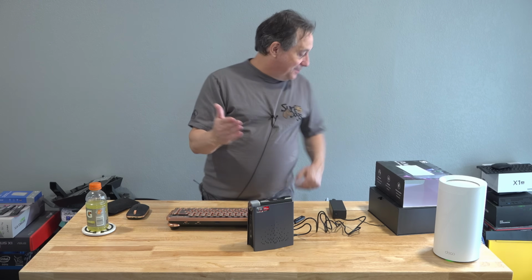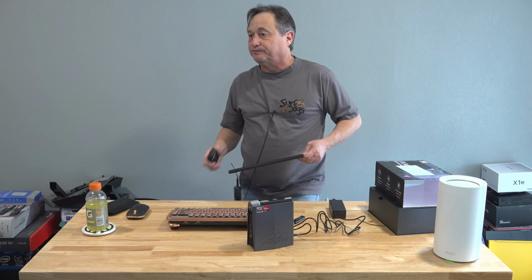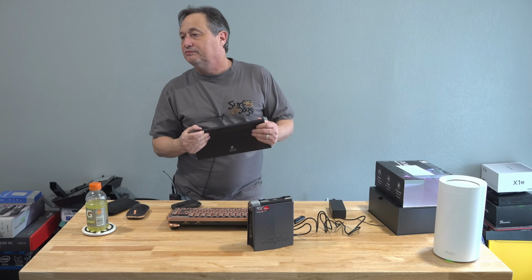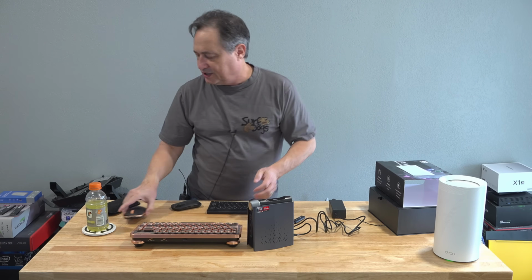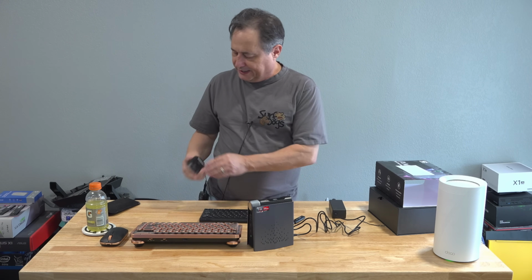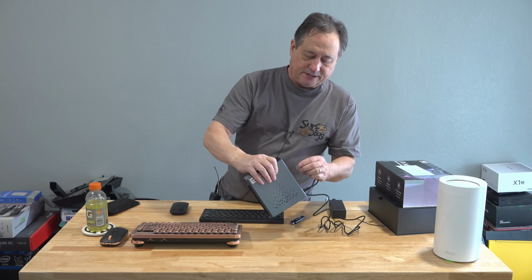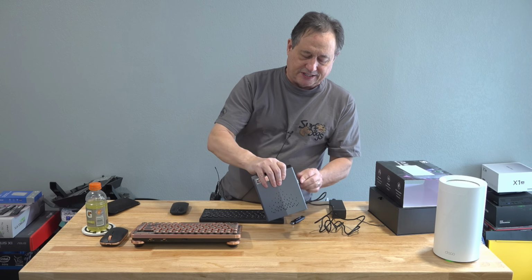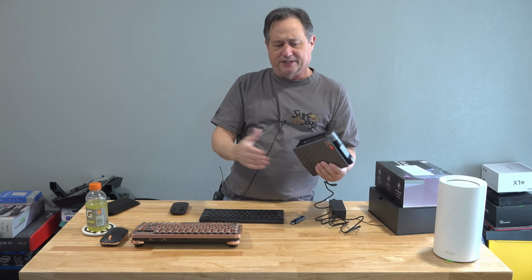Now, I need a keyboard and a mouse, right? And I need to hook up video. So let's move this over here, move this over here. Let's turn this on. We'll just plug this into any USB port back here, just like this. I just want to show you guys how easy and simple this is.